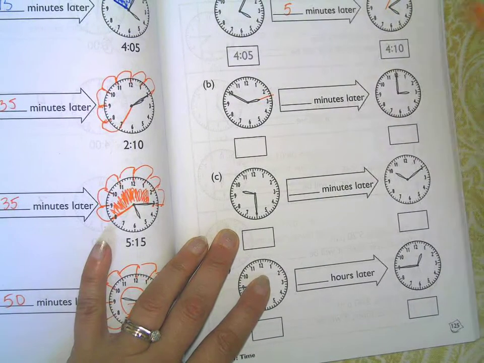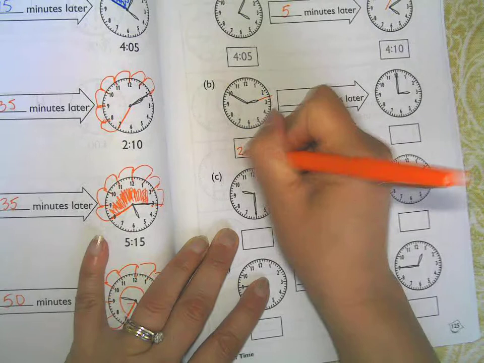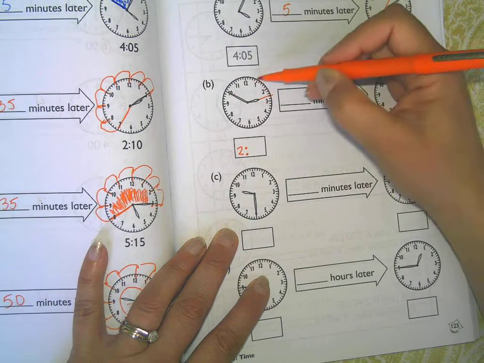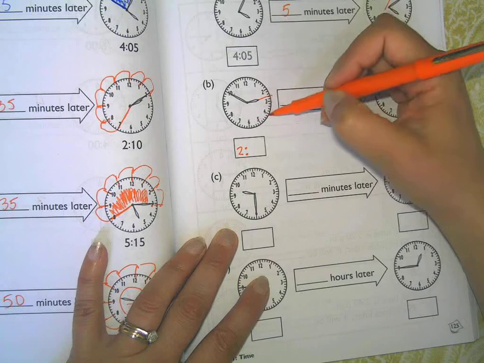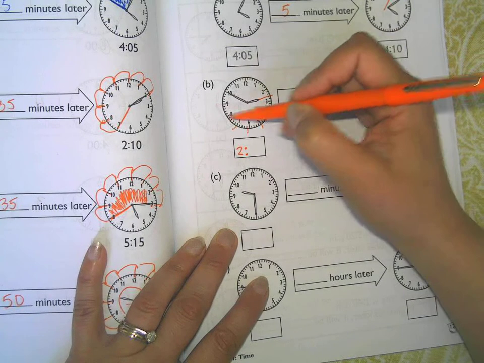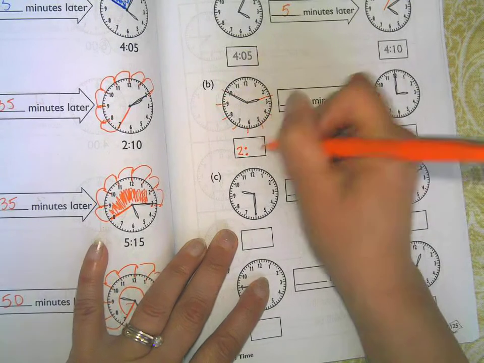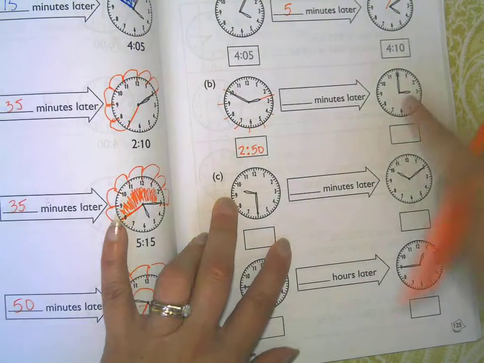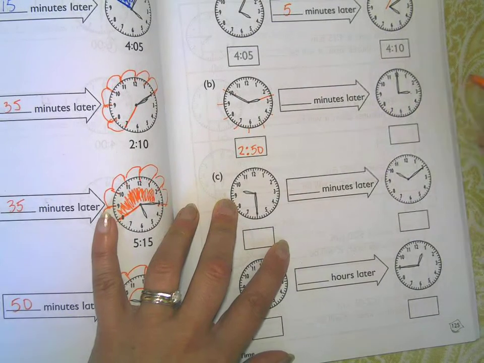So we look here. We're in between 2 and 3. So the smaller number wins. So 2. And then we're going to count by 5 and stop when we get to 10. 5, 10, 15, 20, 25, 30, 35, 40, 45, 50. So this clock reads 2:50.